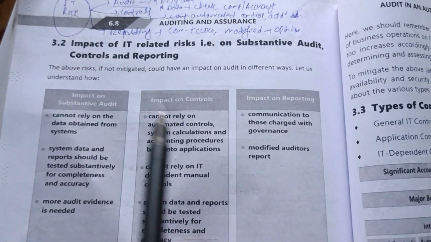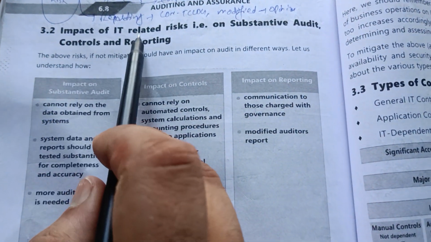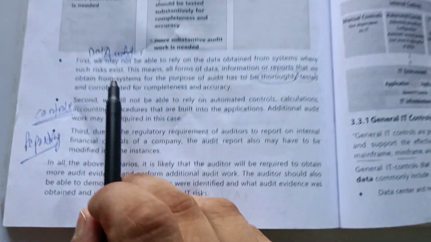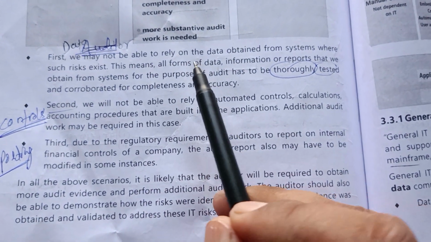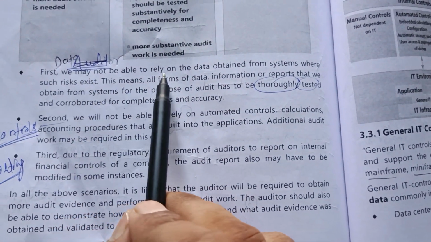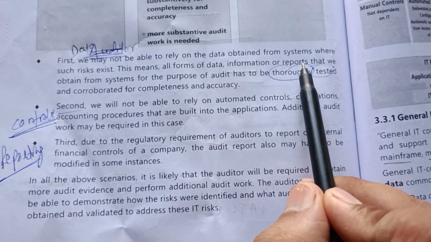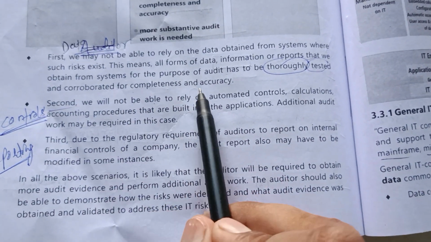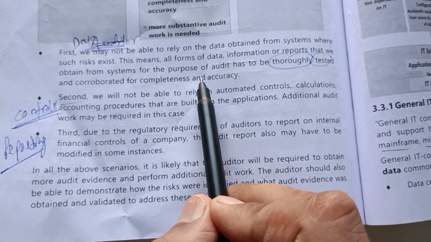What is the impact of IT related risks on system, substantive audit, control and reporting? First, data obtained from the system may be inaccurate, so there are some risks. We may not be able to rely on the data obtained from the system where such risks exist. This means all data, information or reports that we have obtained from the system for the purpose of audit have to be thoroughly tested and corroborated for completeness and accuracy.